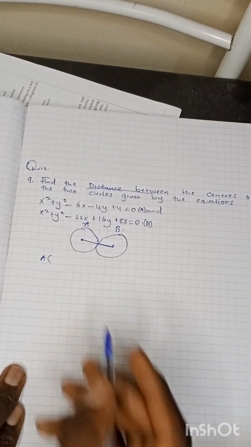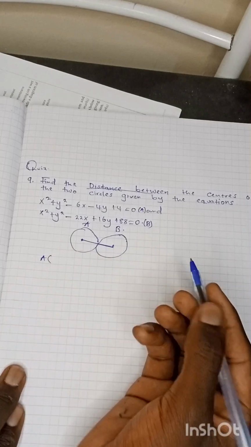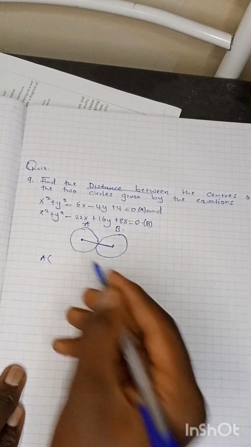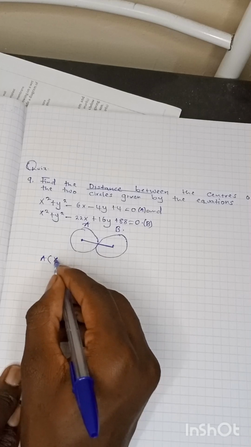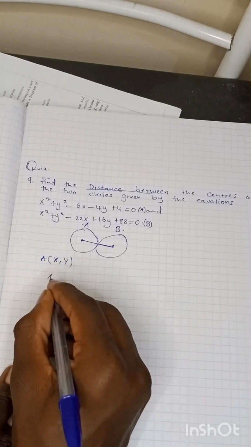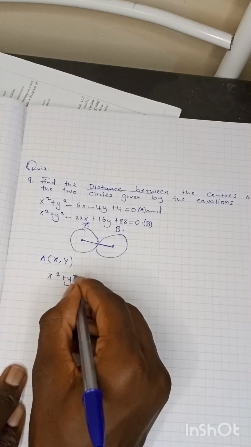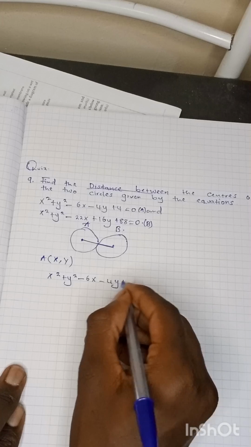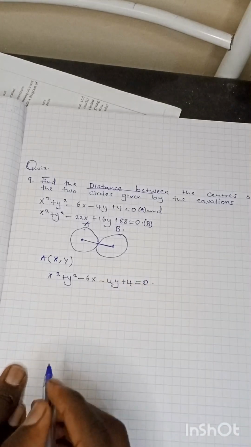The center coordinates which we are going to get should be in the form of x and y. So the equation is x squared plus y squared minus 6x minus 4y plus 4 equals 0.